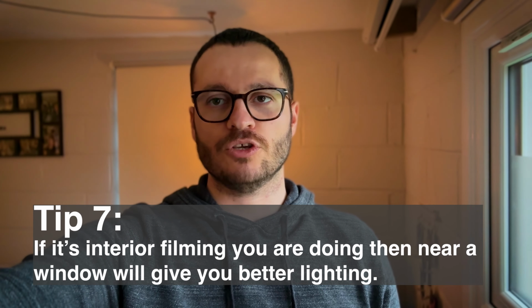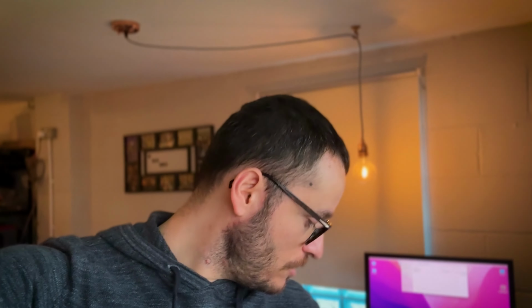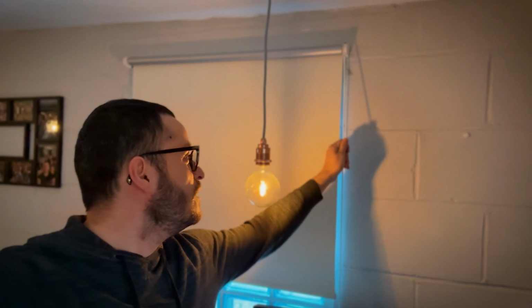Or you can just turn yourself a bit more and look, suddenly my face gets a bit more lit, it looks a bit better. So be near windows, you will get much better exposure. And obviously also try to open all of them. So if I open this one as well and I have a bit more light, suddenly everything just looks a bit nicer.